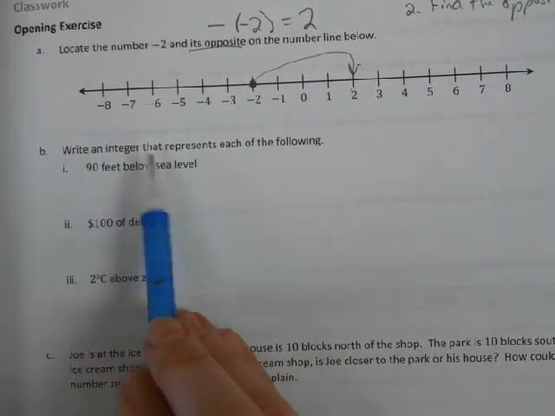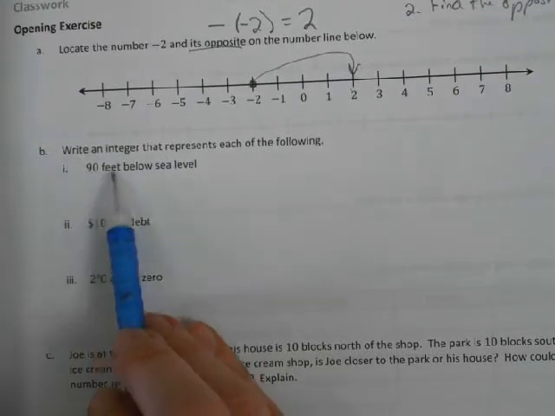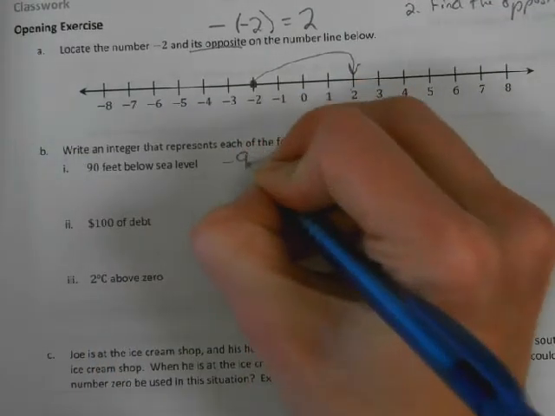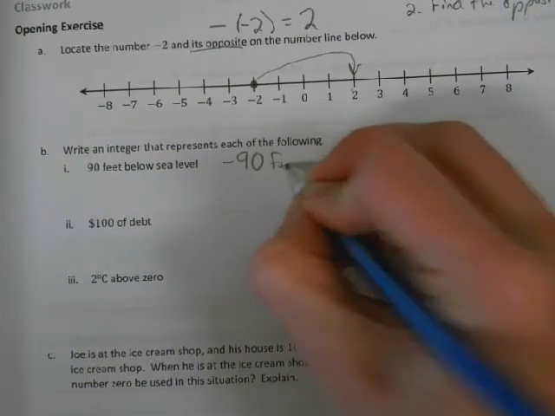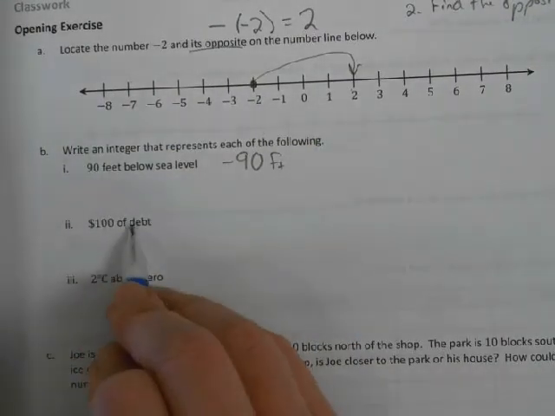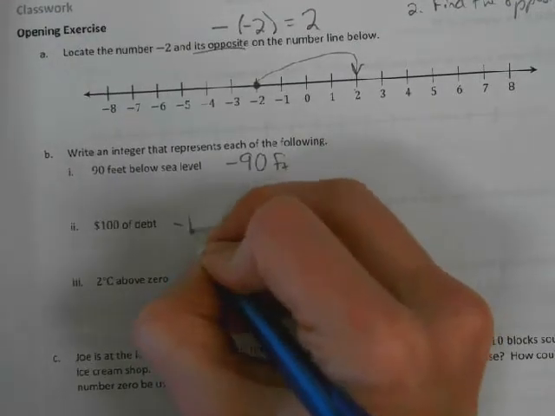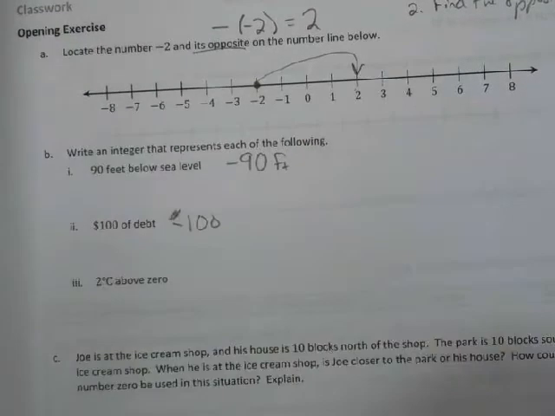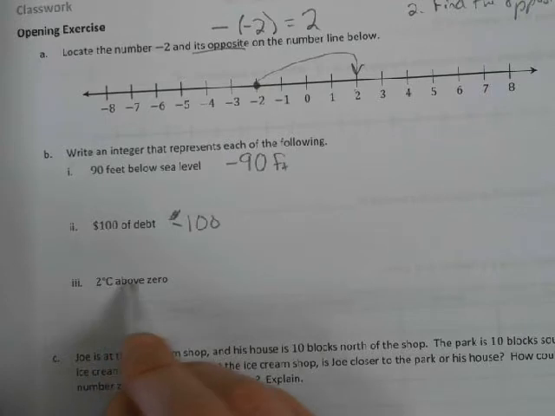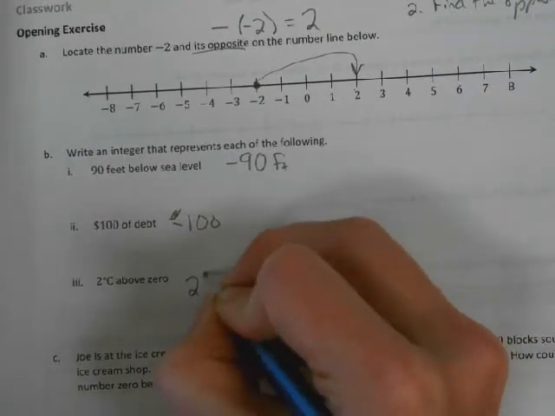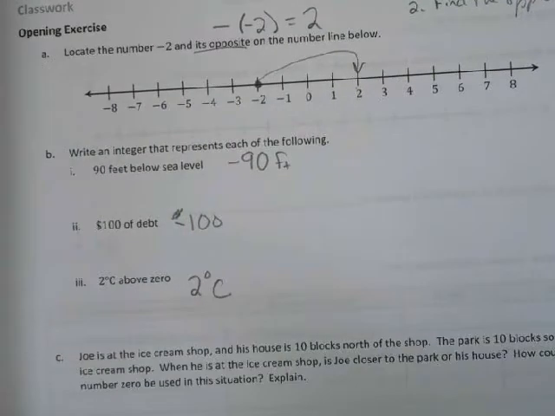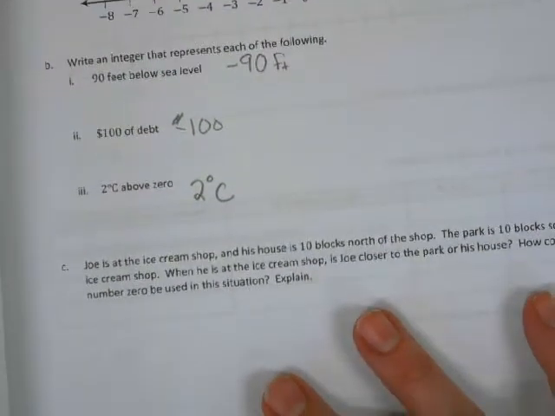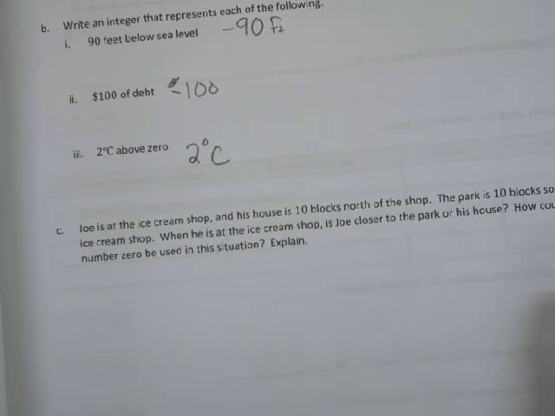Next, write an integer that represents each of the following. 90 feet below sea level would be negative 90 feet. A $100 of debt would be negative $100. And 2 degrees above 0 would be a positive 2 degrees Celsius. Now again, we don't need to put positive because we usually speak about numbers in positive. The negative would be the only time we have to write that down.